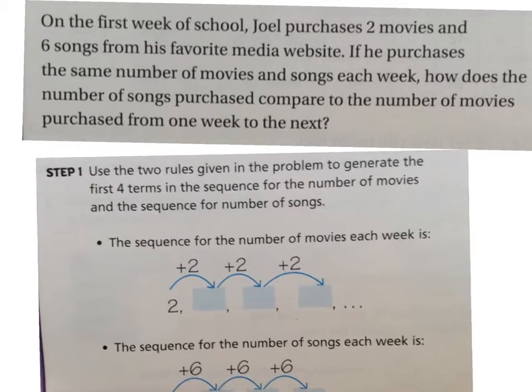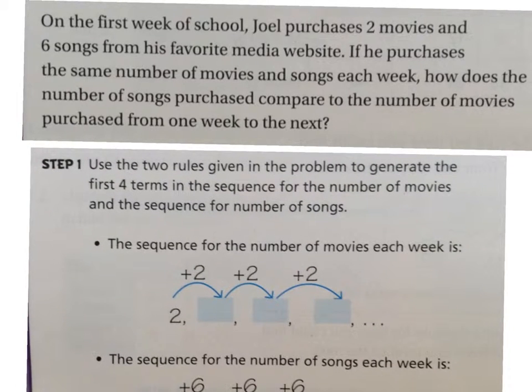So step 1 is to use the 2 rules given in the problem to generate the first 4 terms in the sequence for the number of movies and for the number of songs. So if the first week he has 2 movies, but he buys 2 more, how many movies altogether does he have the second week? 4. So I want you to write the sequence down with the little jumping plus 2s. If he buys another 2 movies the third week, how many movies does he have altogether? Write it down, Marcus. So, 6. And then the 4th term of the sequence, of course, would be, everyone?